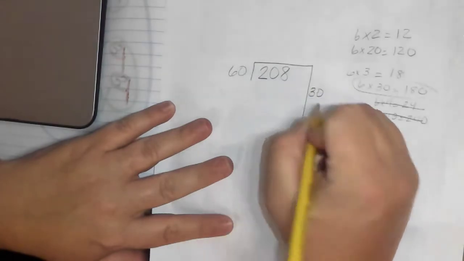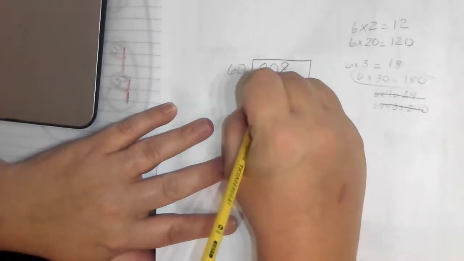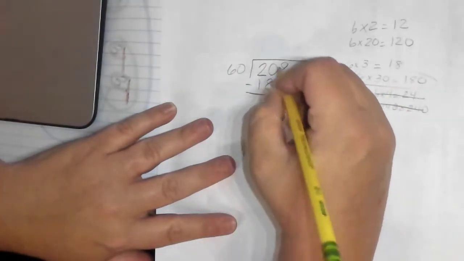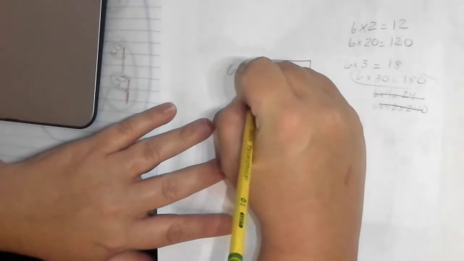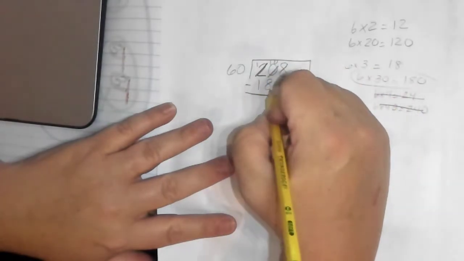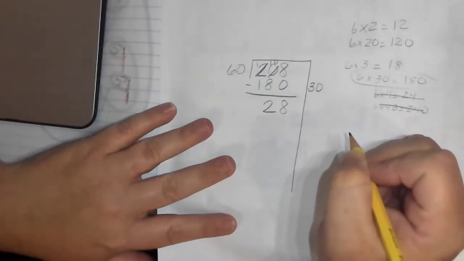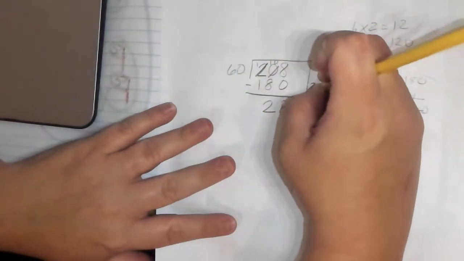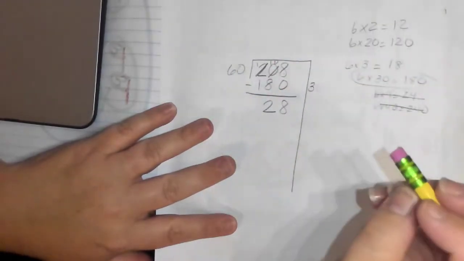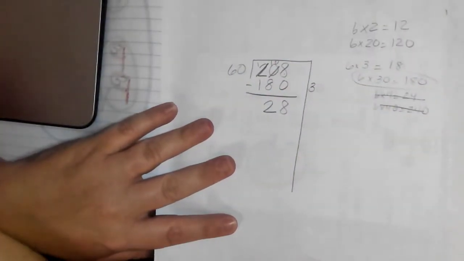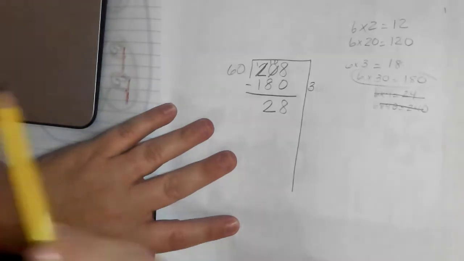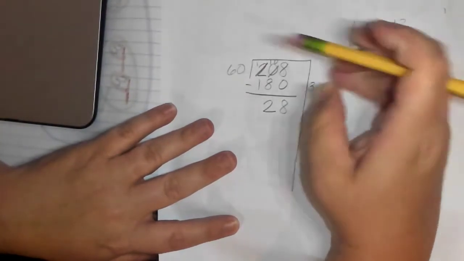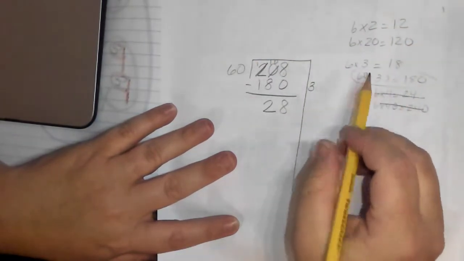So if we write our 30 on the outside of our big 7, 180 right here, and we subtract, 8 minus 0 is 8. We need to make that 10. We borrowed from here. 10 minus 8 is 2. Well, we're left. Oh, Miss Creel's crazy. I'm sorry. That should have been a 3 because this should have been a 0 right there. Okay, so we have 3.